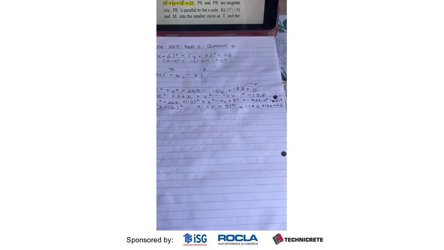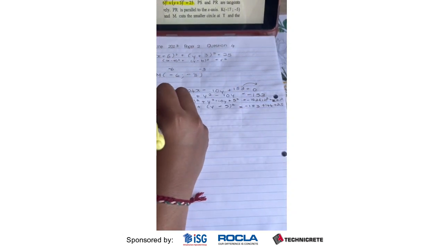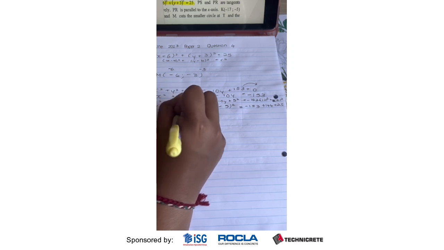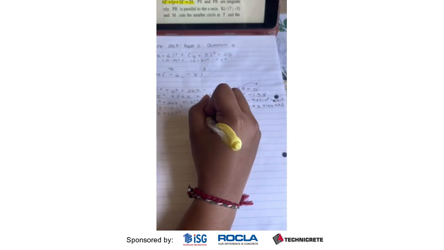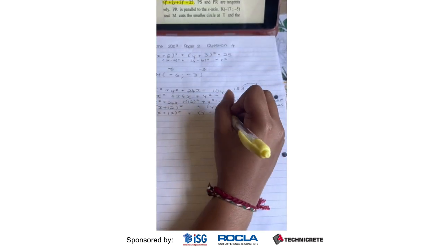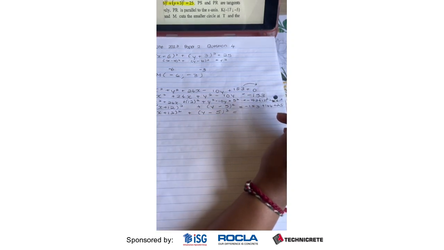Now you can see we are starting to create that base formula. So we're going to have (x plus 12) squared, because technically what we want is r. The question is asking us to calculate the length of the radius. So we want r, so we need this format. Minus 5 squared is equal to, here you would use your calculator.